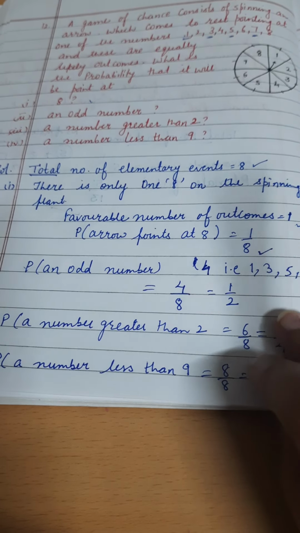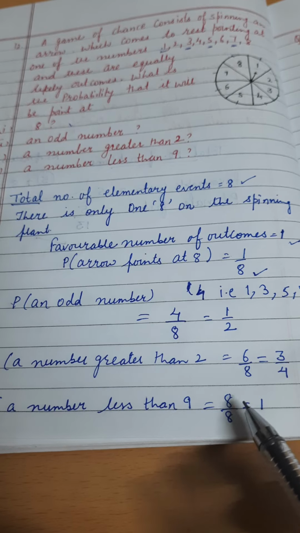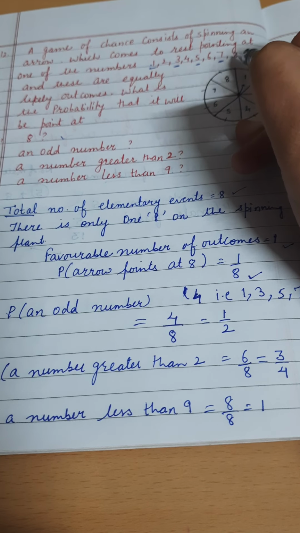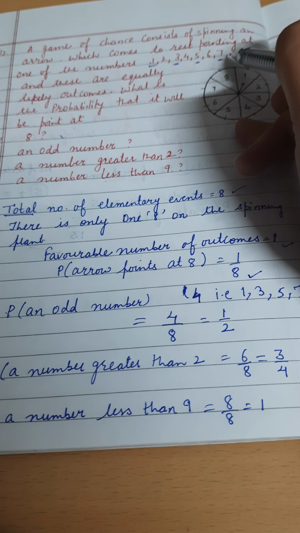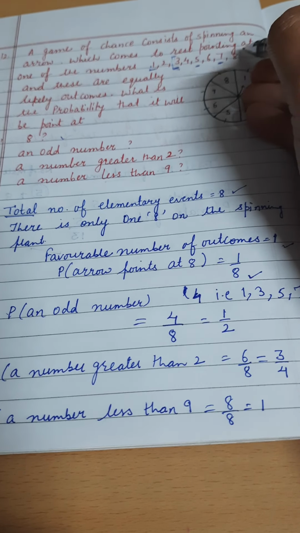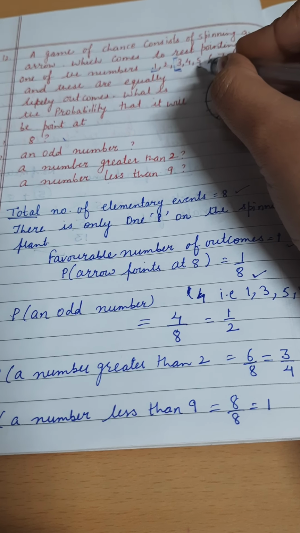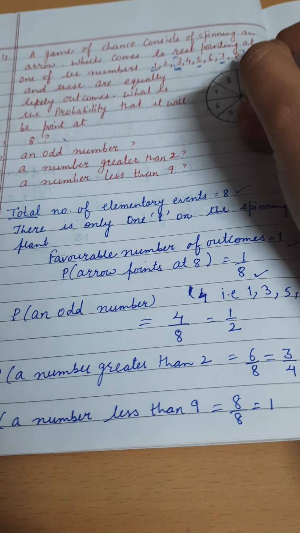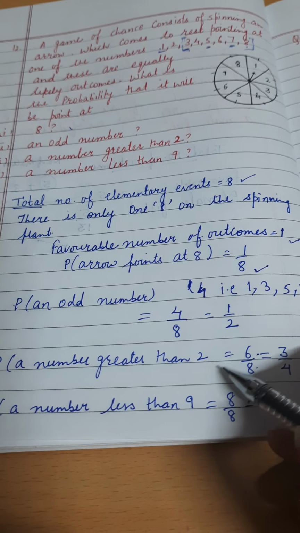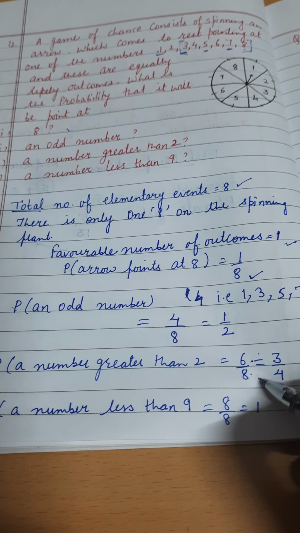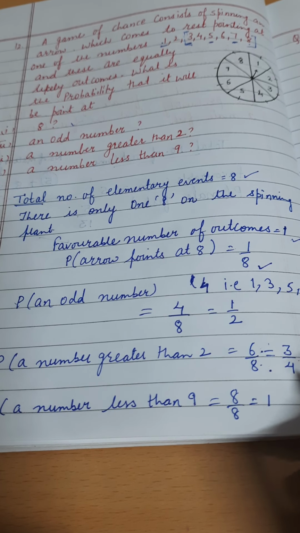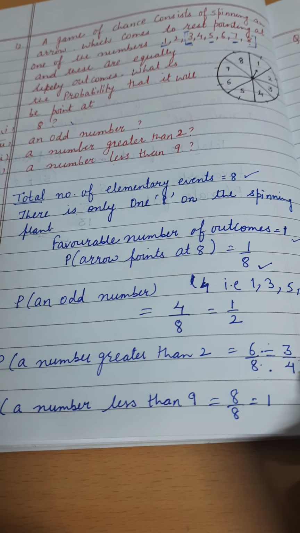Next we have to calculate the probability of a number greater than 2. Again you will see we have numbers 1, 2, 3, 4, 5, 6, 7 and 8. If we see greater than 2, all these numbers are greater than 2. How many are these? 1, 2, 3, 4, 5, 6. So the favorable cases will be 6. Total outcomes will be 8 and the probability will be 6 divided by 8. And we will cut it in the table of 2. So 2 3s are 6 and 2 4s are 8. We will reduce it to the lowest value.